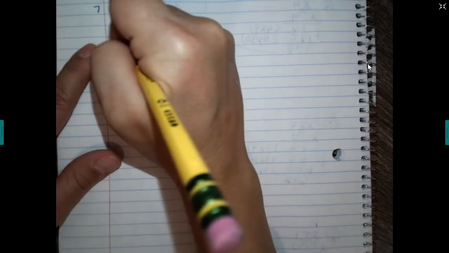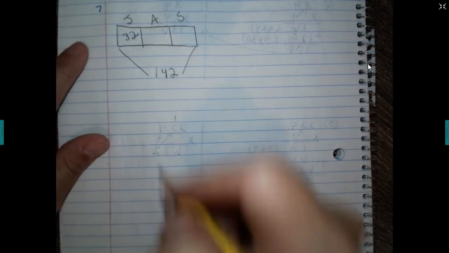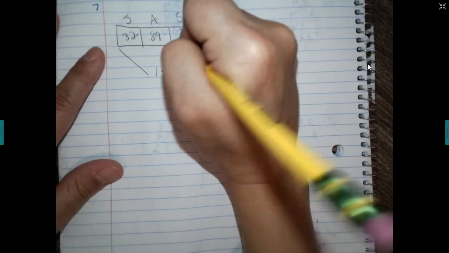All right, so let's go back to the problem. It says she saw 32 tourists in July. So I know she saw 32 in July. She saw 89 in August. And then the question is, how many did she see in September? So that becomes our question. So this is a 2-step problem.